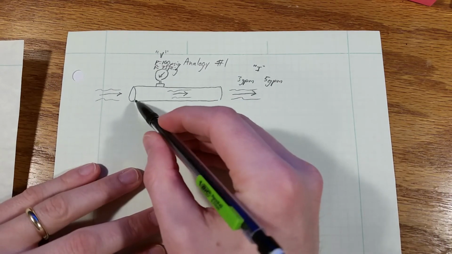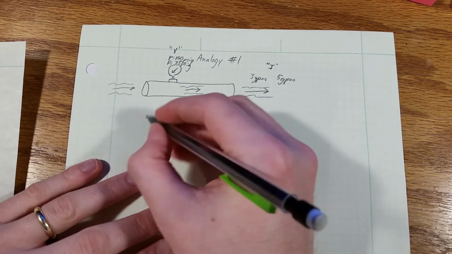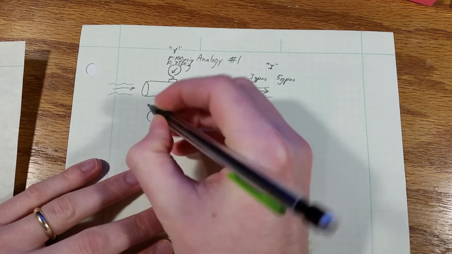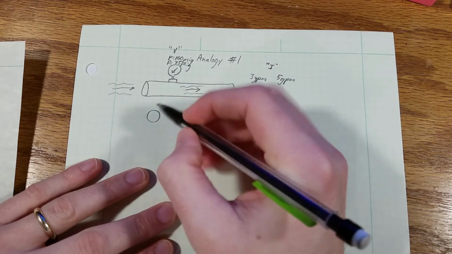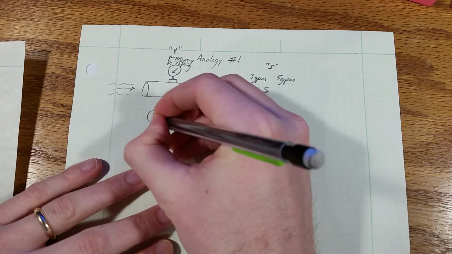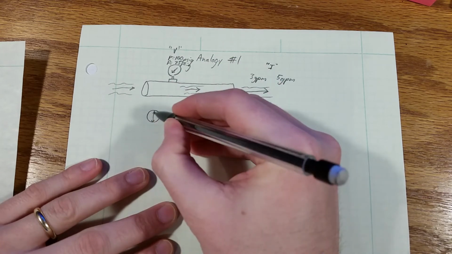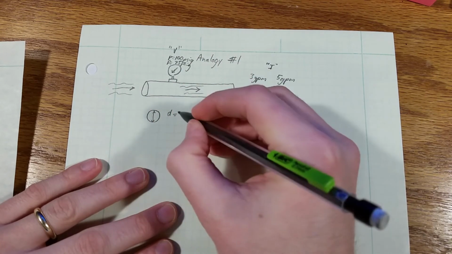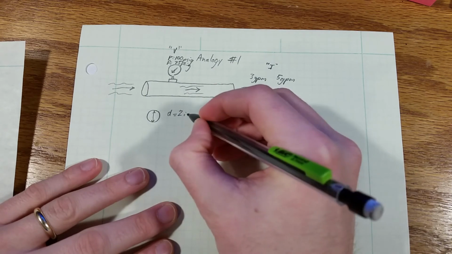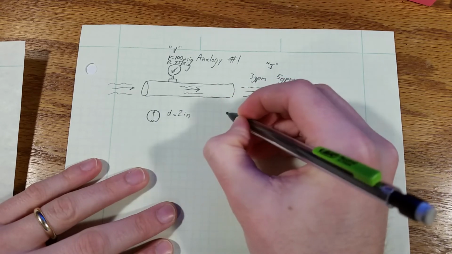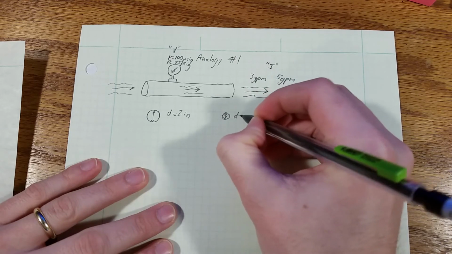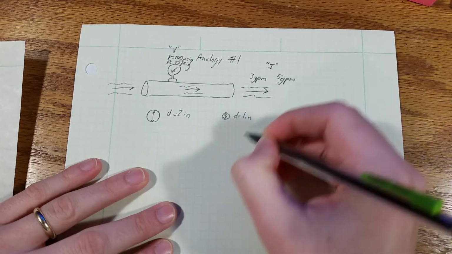Now, if you looked at the end of this pipe and took a cross-sectional area, you would see something like this, and this would be the diameter across. Maybe the diameter is 2 inches, or maybe the diameter is smaller for a different pipe, maybe 1 inch.